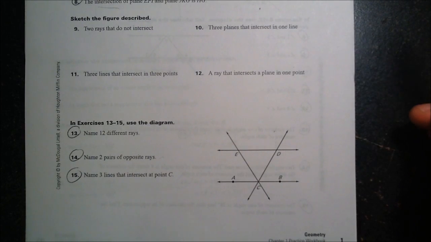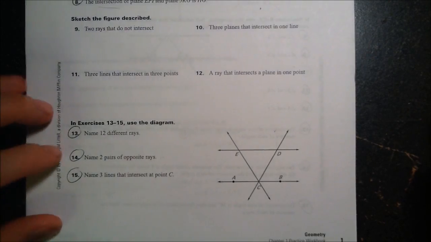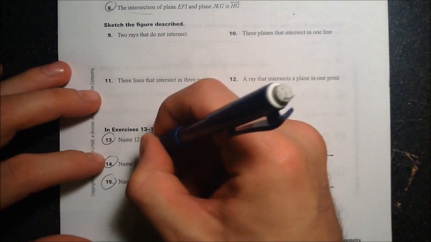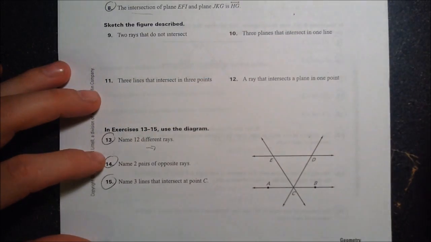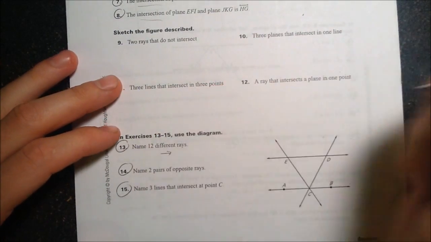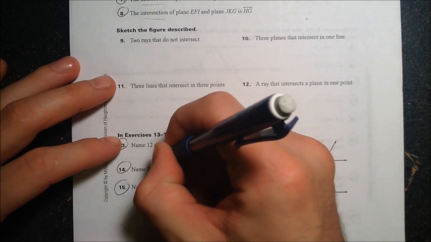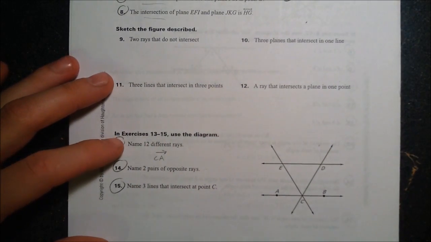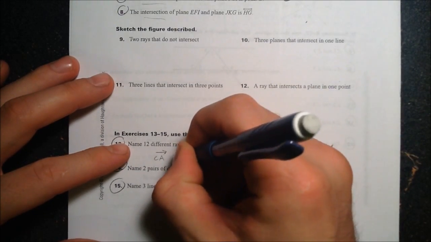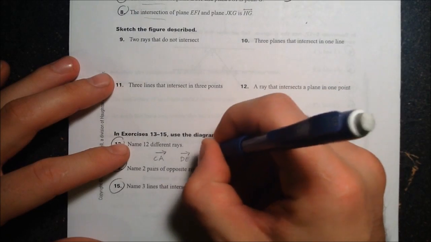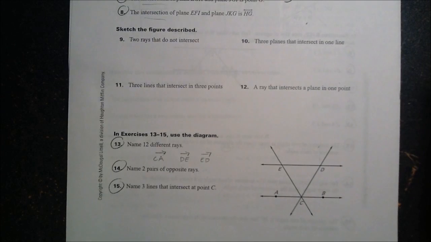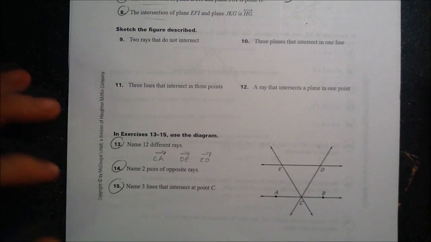Make sure you're using the correct notation. I'll just give a couple examples of proper notation. To name a ray, there is a notation for it. Ray CA. That's an example of an acceptable answer. Here's another one, ray DE, and that is different from ray ED. Those two rays are completely different rays.